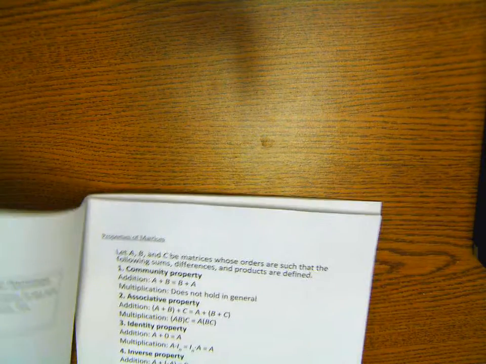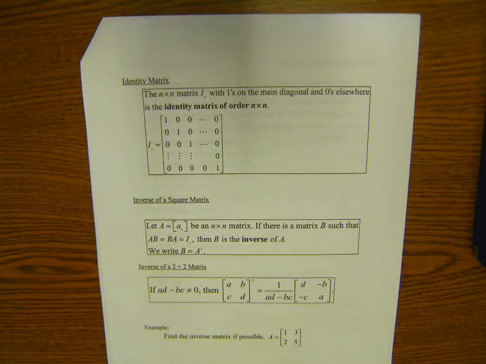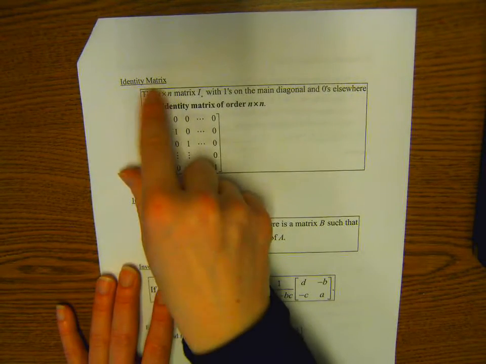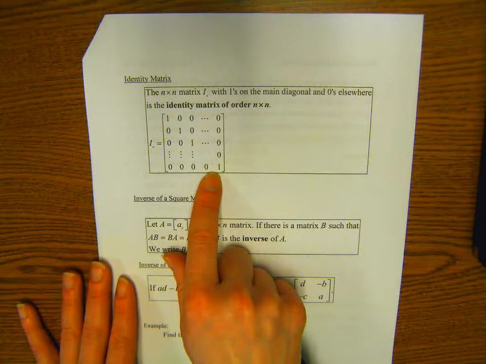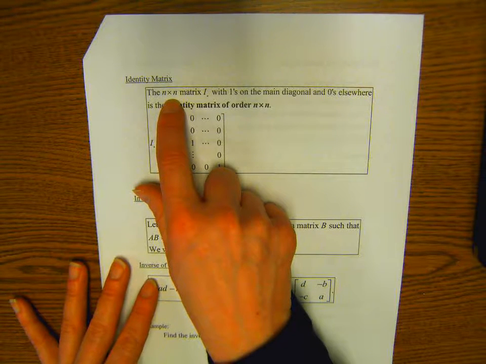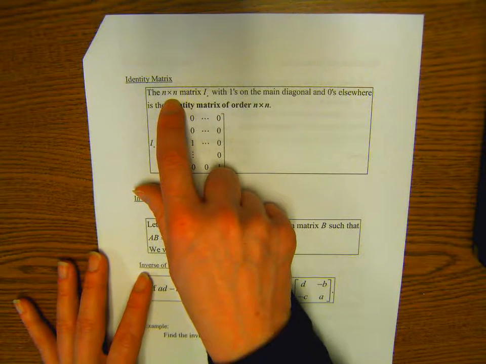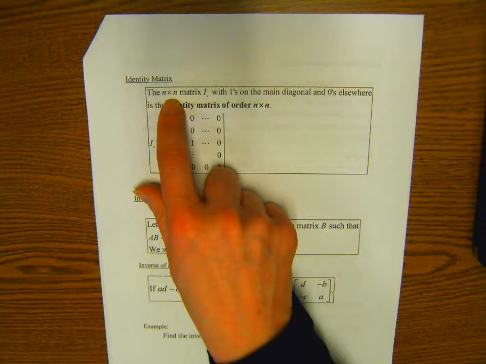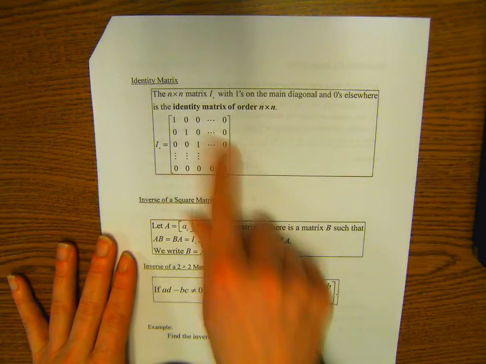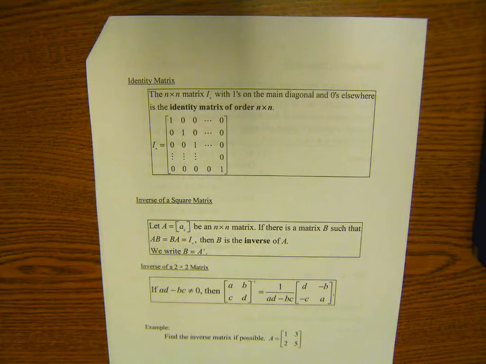Let's get through identity. And we'll talk about inverse of a square matrix, but we won't do that quite yet today. Do you kind of remember the identity matrix, the ones on the diagonal? The n by n, the reason why I write n by n is this is only true for a square matrix. The square matrix means the same dimension, so a 2 by 2, 3 by 3, 4 by 4, and so on. And they've got all ones on the diagonal and all zeros everywhere else. This is called the identity matrix.